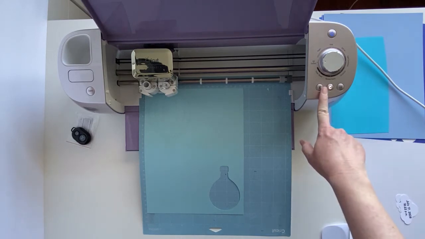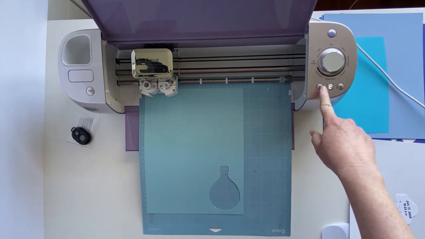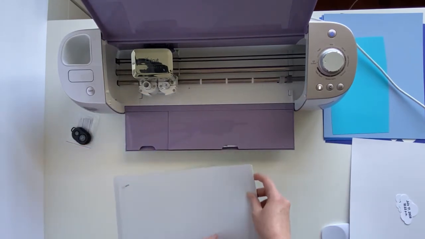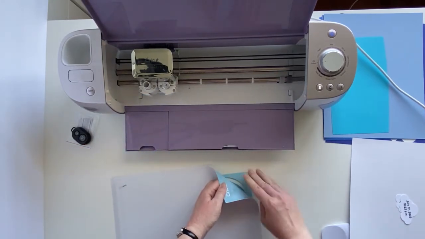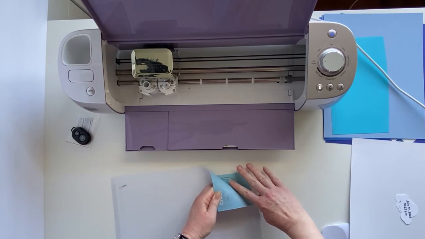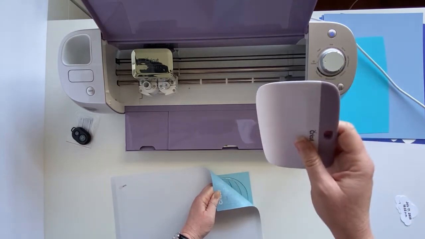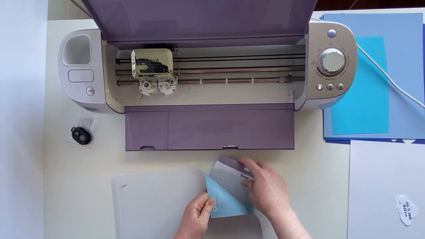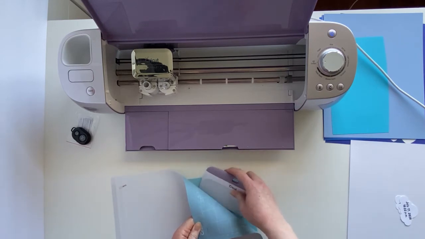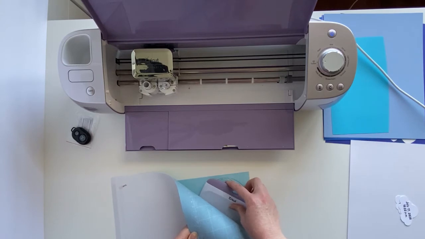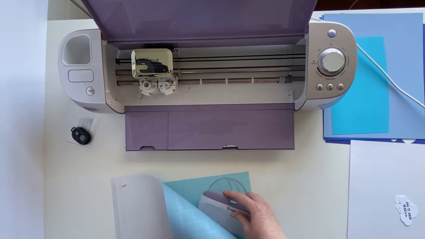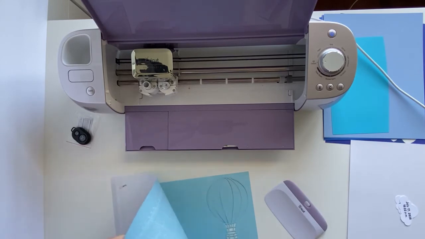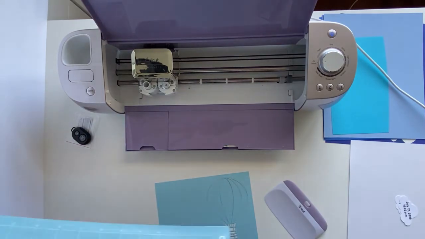Okay, so now my arrow button is blinking, which means it's ready to eject. And again, I want to turn the mat upside down, bend the mat backwards. And now because this is a very lacy cut, I am going to use my scraper to hold down my design. So that way, as I'm peeling it up, I'm not bending or warping that paper. Because when it comes time to laying out this particular project, I don't want a bent project.